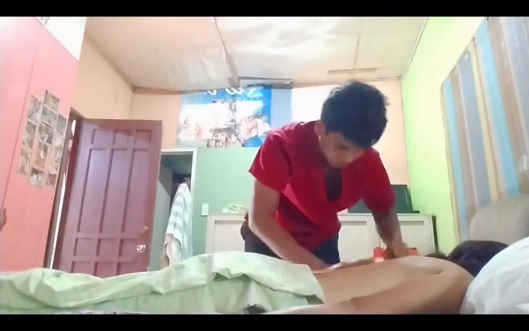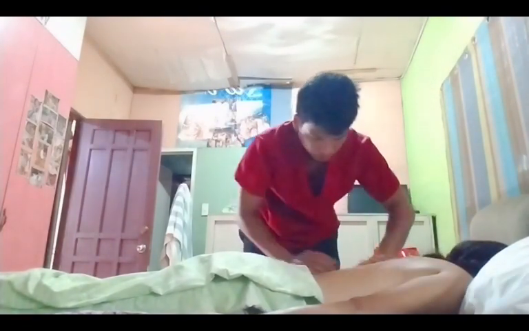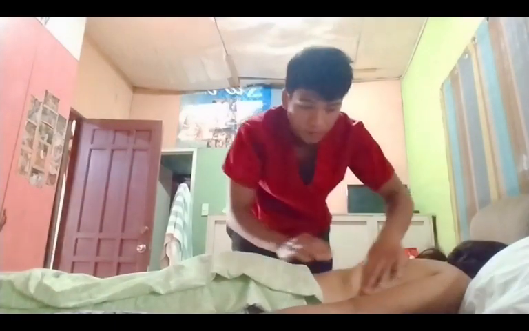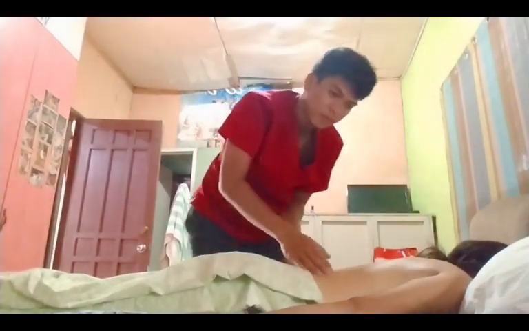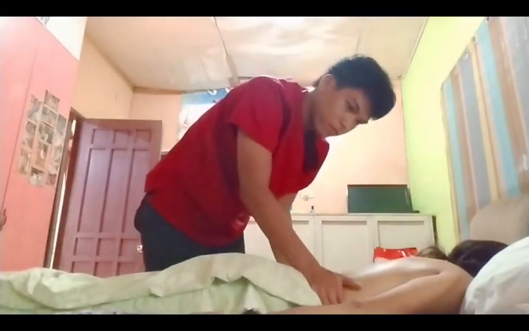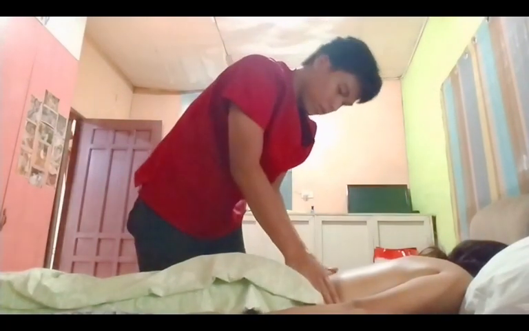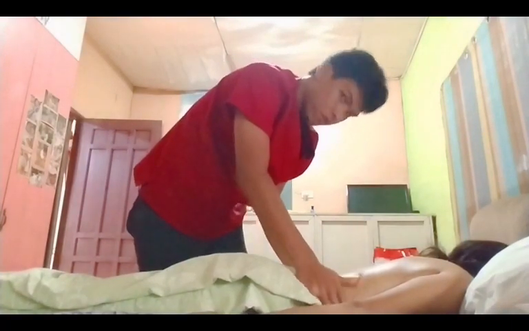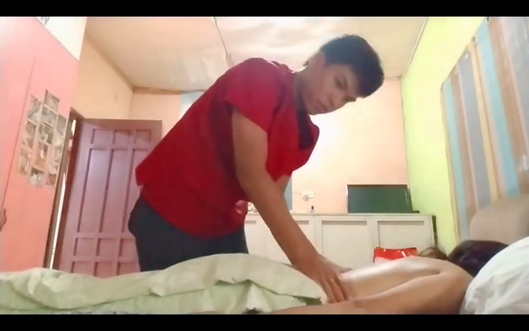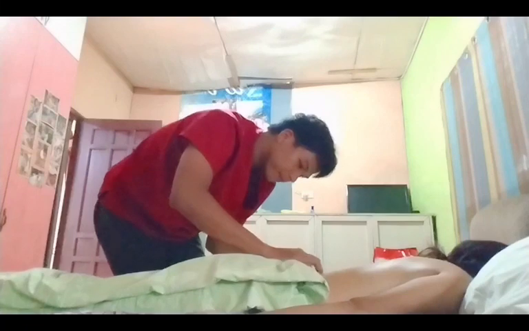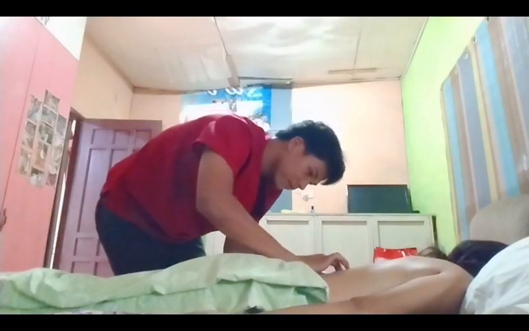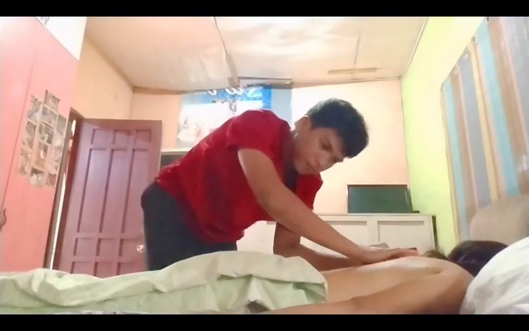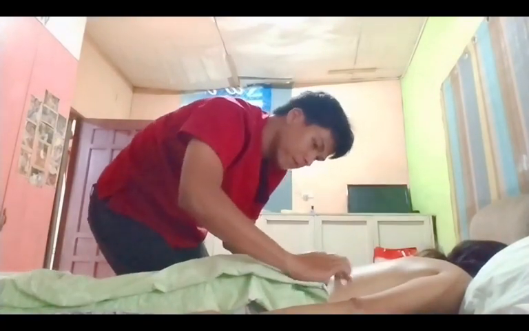The third variation is alternate hand: press and release alternately. The fourth variation is pulling, with thumb or palm pressure, separating while moving forward. The fifth variation is skin rolling: pinch the skin between the fingers and pull it from the underlying structure, with no force involved.